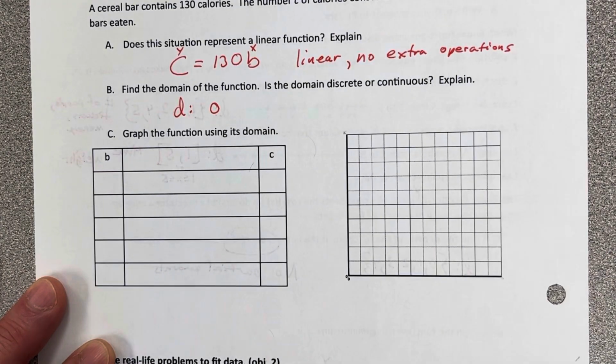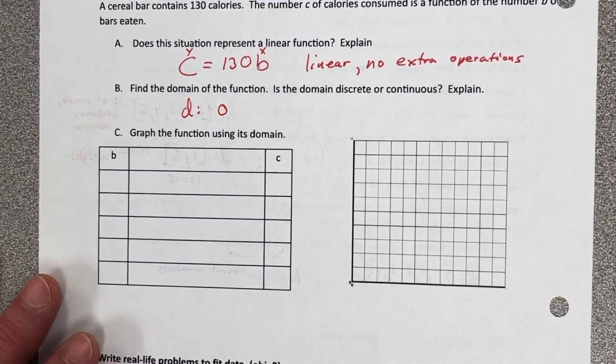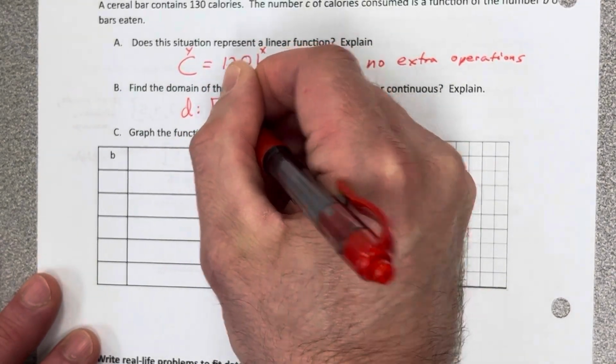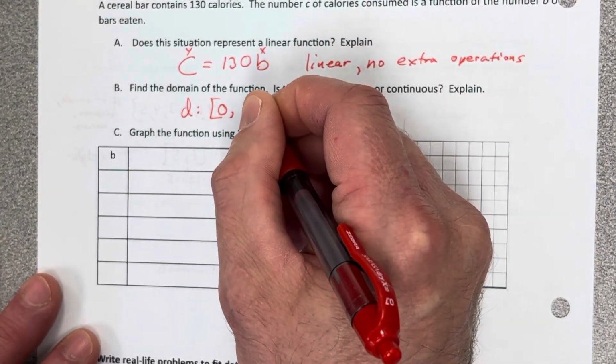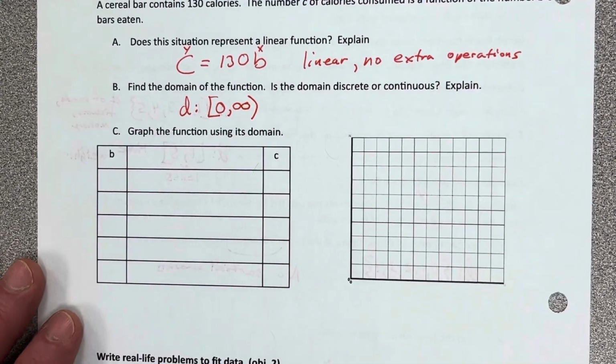We could eat a full bar. We could eat 1.5 bars, 1 3/4 bars. We can get all these in betweens. And here's what's really wacky. It doesn't tell us an upper limit. We're starting at 0, but you could devote your life to eating bars and make it infinity.